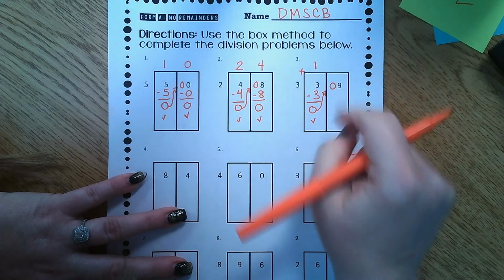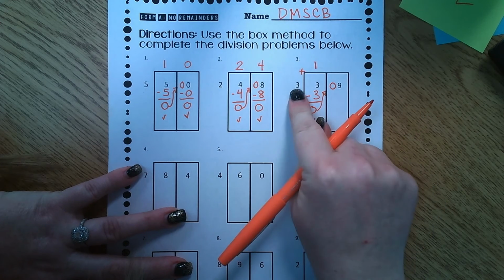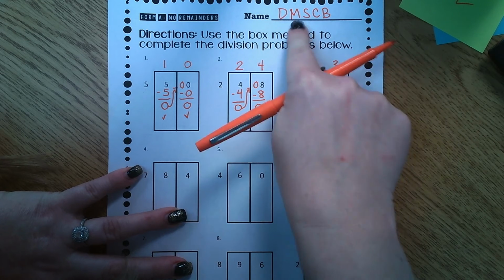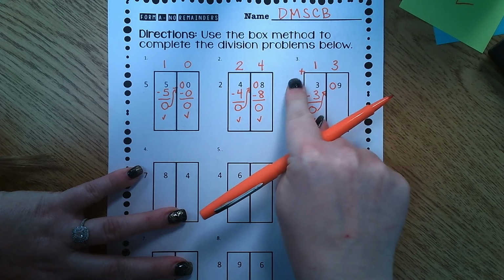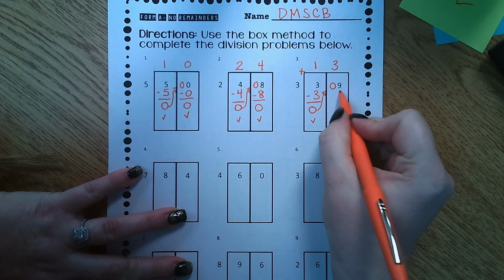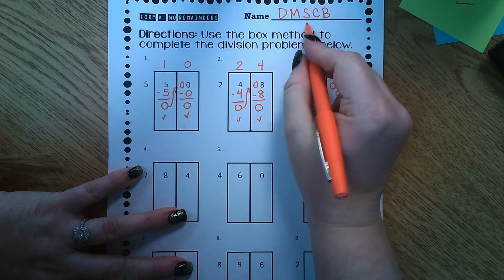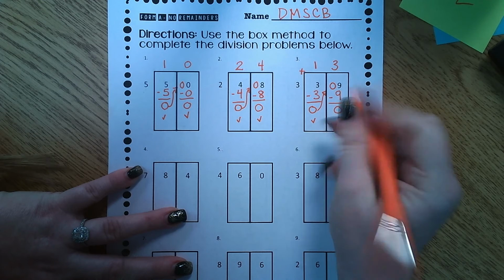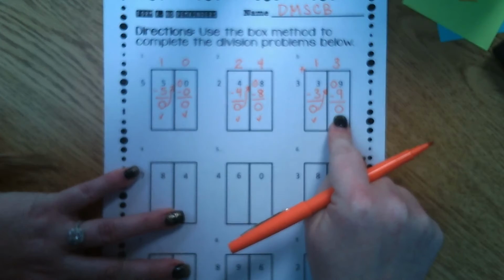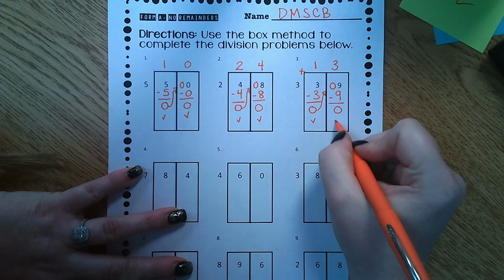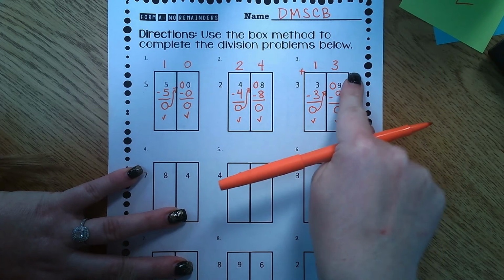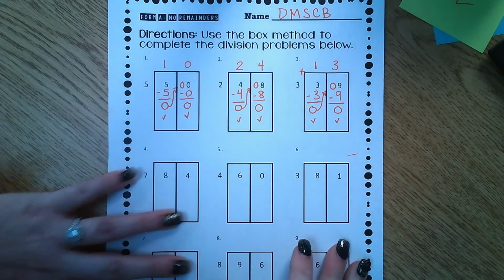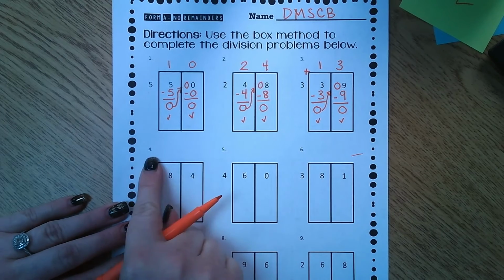Now I start back at the beginning. 9 divided by 3 is 3. Multiply. 3 times 3 is 9. Subtract. 9 subtract 9 is 0. 0 is smaller than 3, so I checked my remainder. There's nothing to bring up, so your answer is 13. You should pause your video. Number 4.